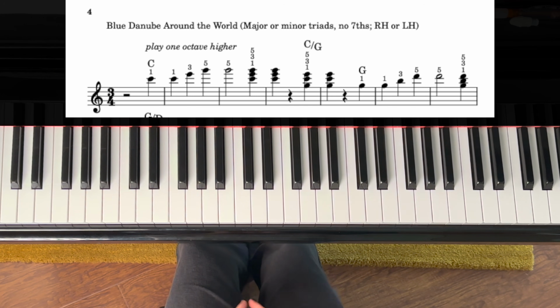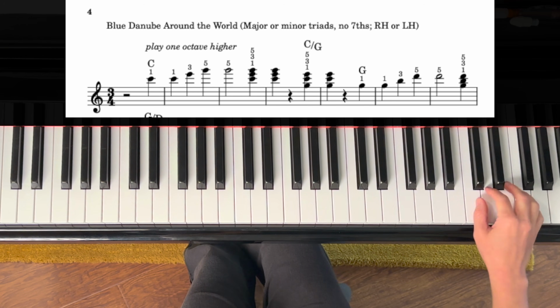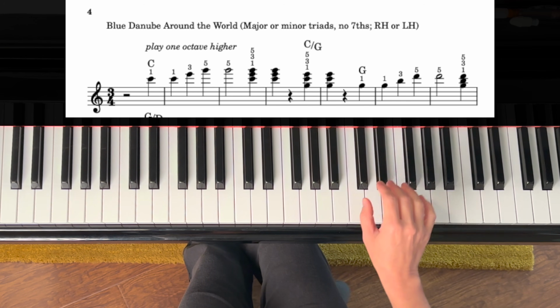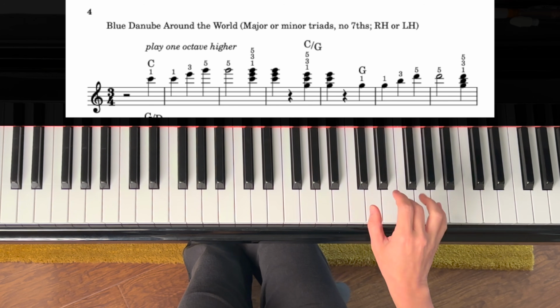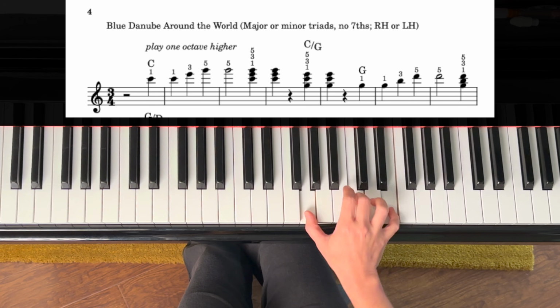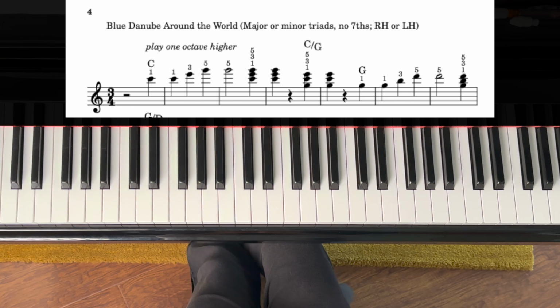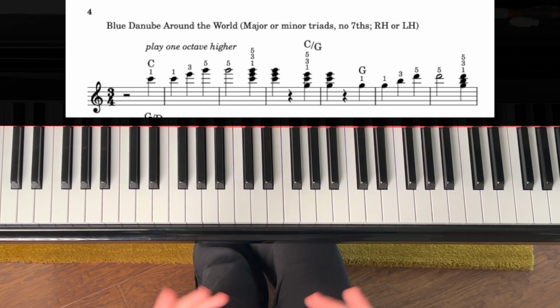The next exercise I call Blue Danube Around the World. We probably all know this tune. I think it was in Fantasia. So what we're doing is just a kind of a fun way to progress through chords.